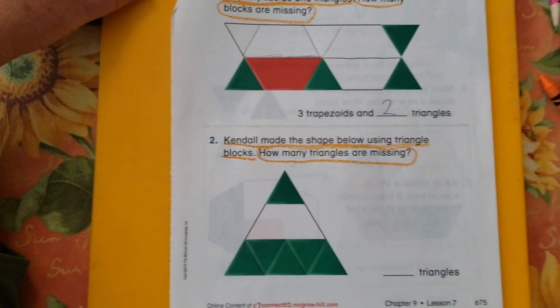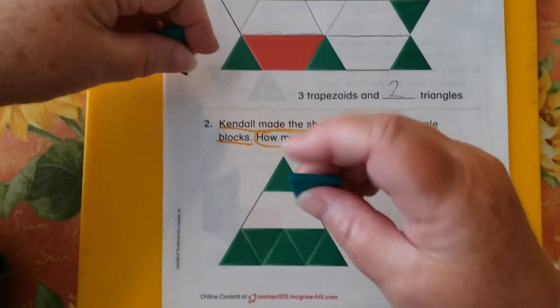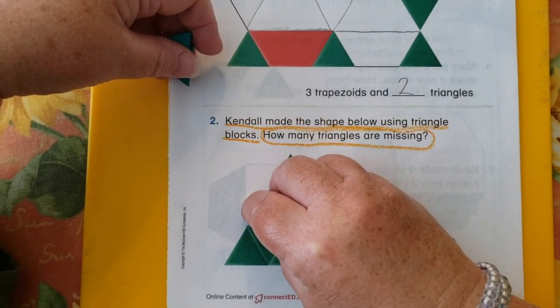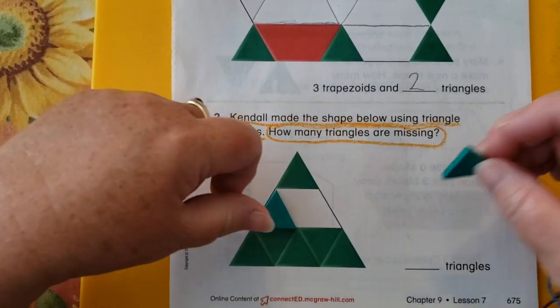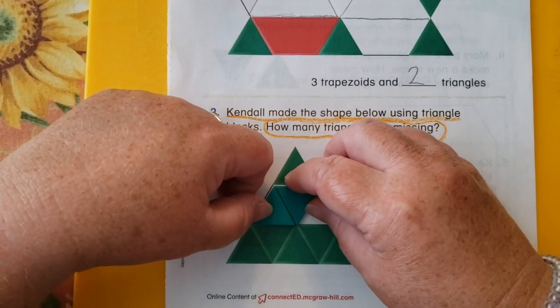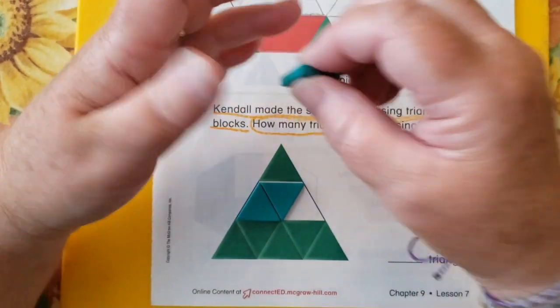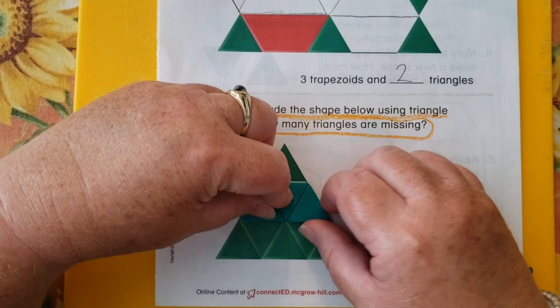All right, so let's see how many triangles we can fit in there. There's 1. How many do you think it's going to be? 2. If you guessed 3, you are correct.